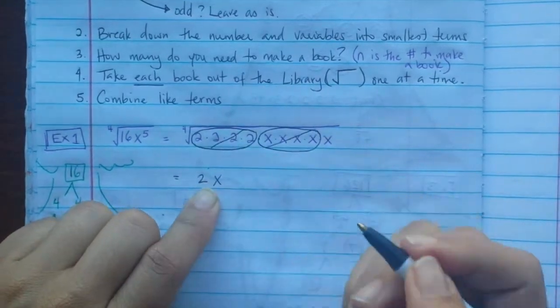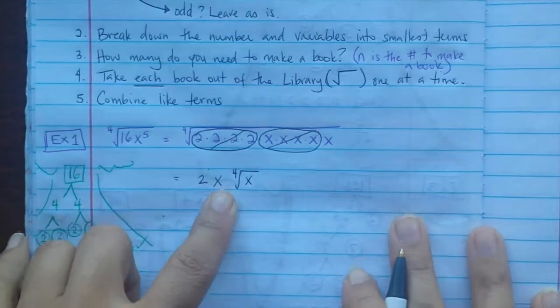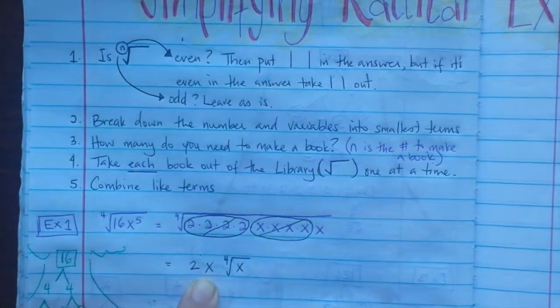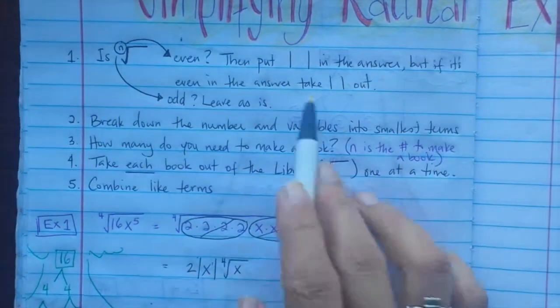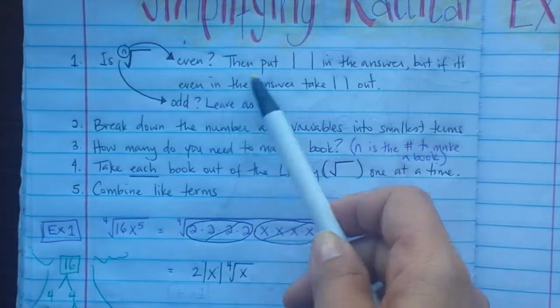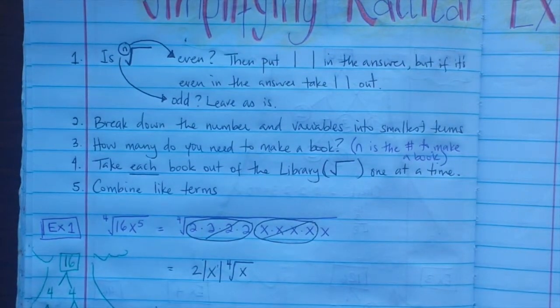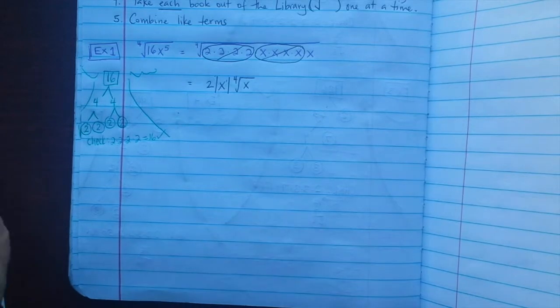I've got 1 x outside. And then what do you have left inside? Just an x. And then remember, if n was even, you have to put absolute value. But if the exponent is even on the outside, then you don't. But it's not even on the outside because it has 1. So I do need to put the absolute value. So you do need to remember that last step. This one's not even because it's x to the power of 1, so you need the absolute value in there. If it was x to the power of 2, it's even, so you wouldn't need the absolute value.